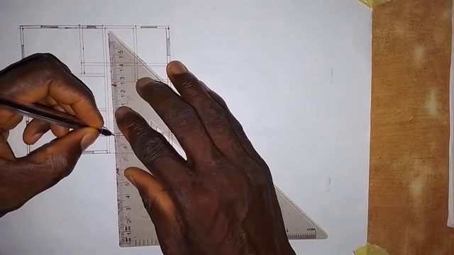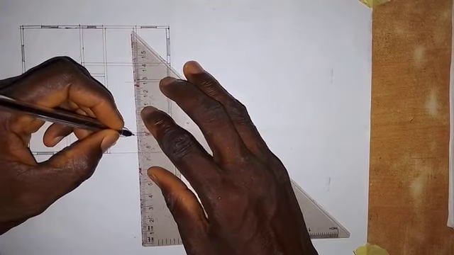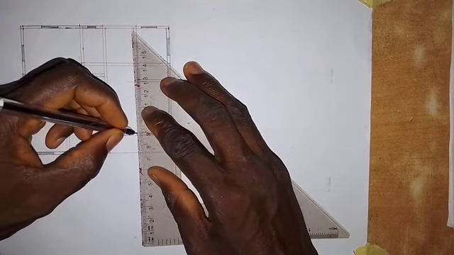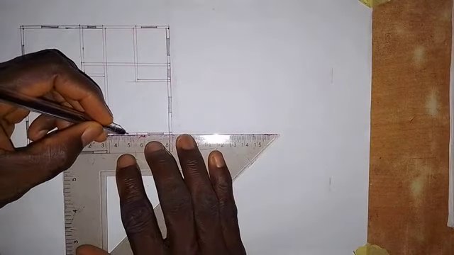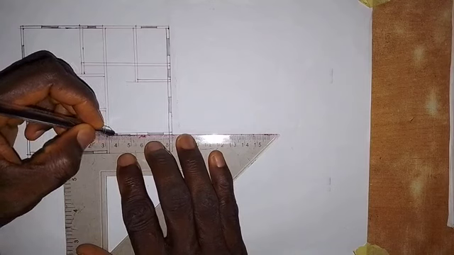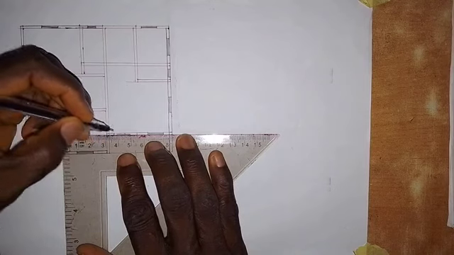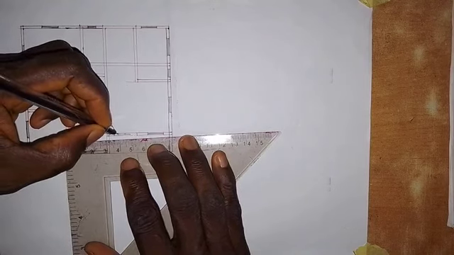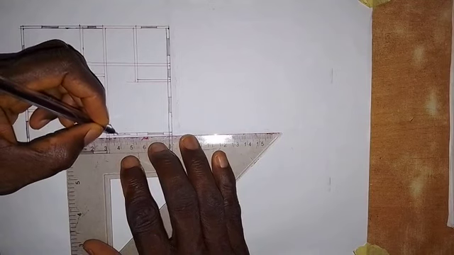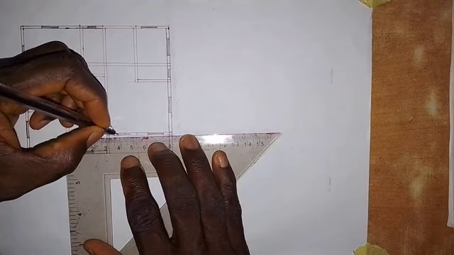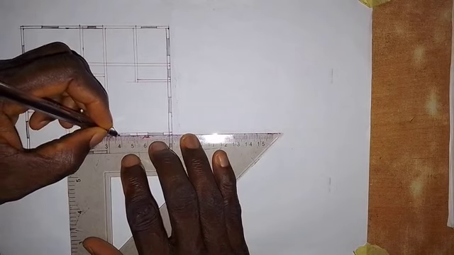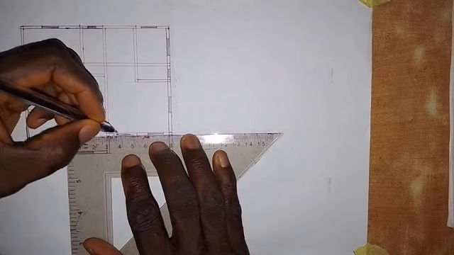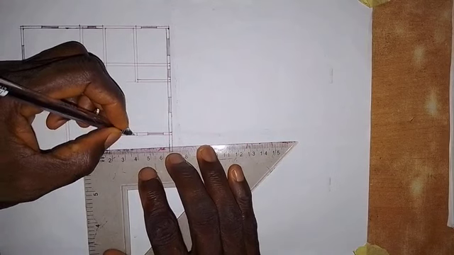And don't forget that the door is a sliding door. So we are going to put an arrow. We draw a line like this, and we put an arrowhead here, and we also draw another one that goes up like this, and put an arrowhead here.